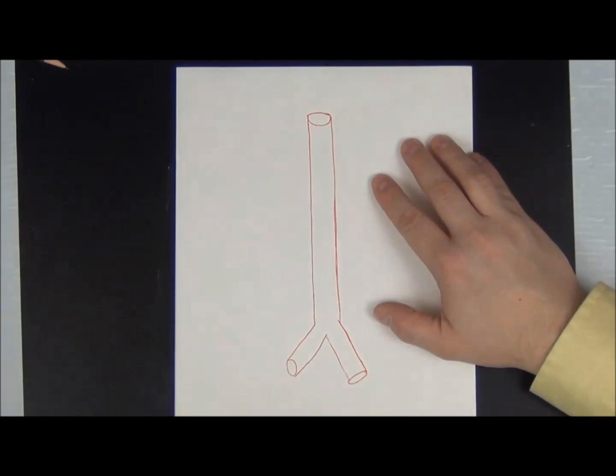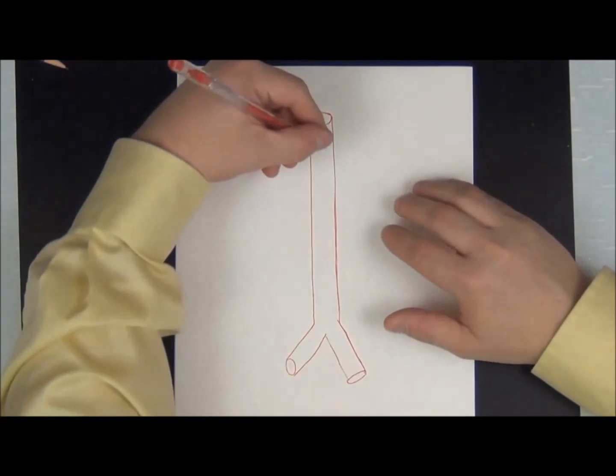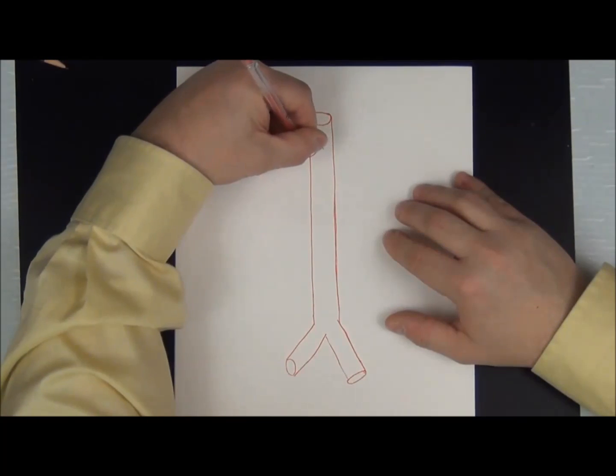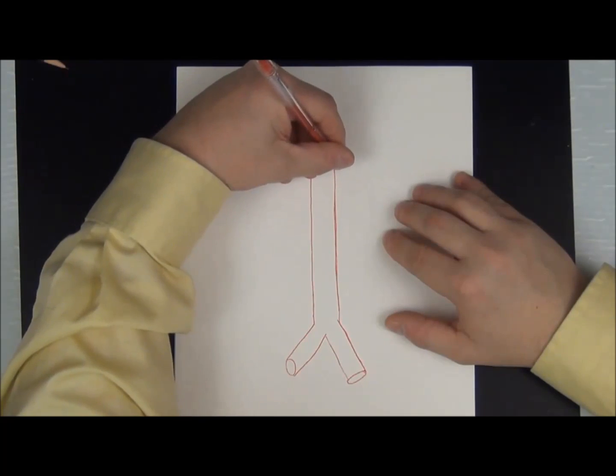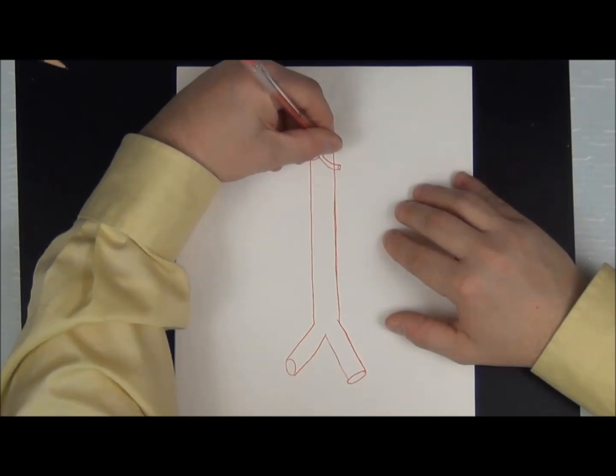Foregut being the celiac with its three branches, the common hepatic, splenic, and the left gastric.